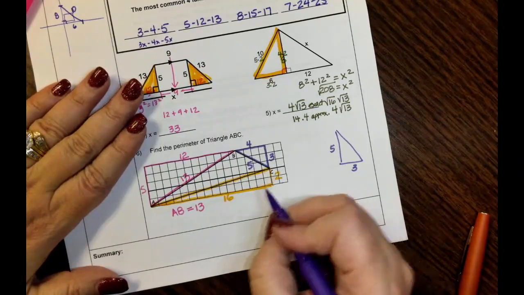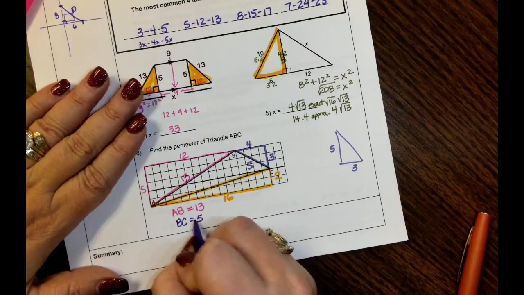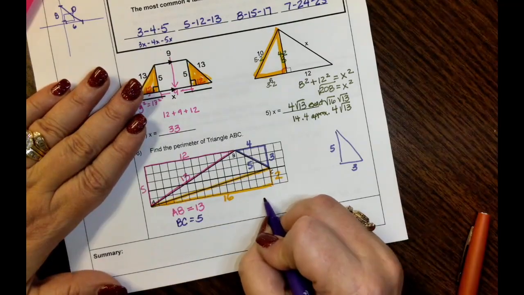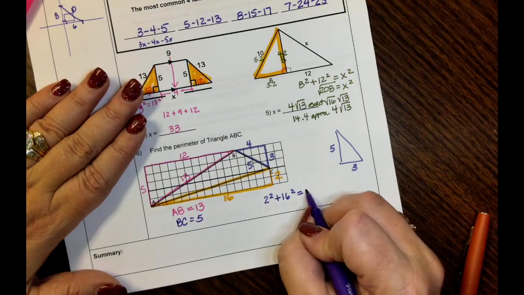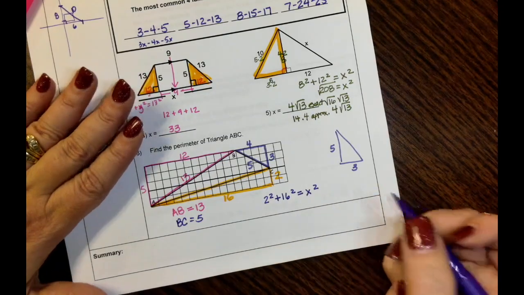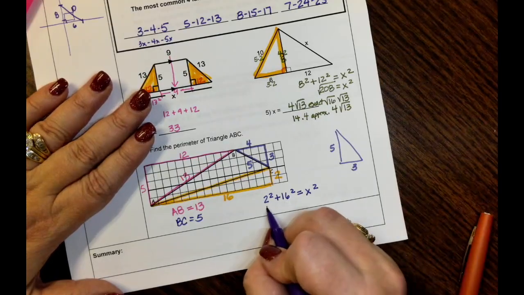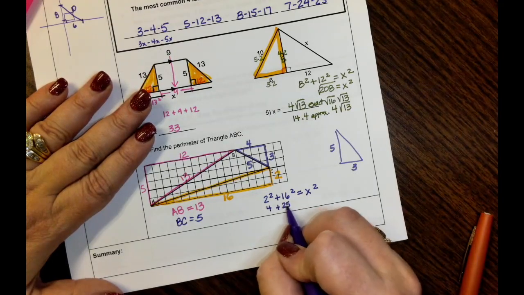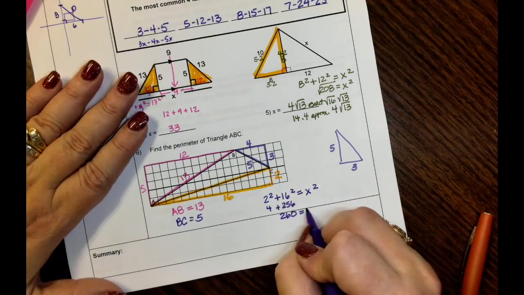So in this case, you do actually have to do Pythagorean theorem. Let me write this down. BC was 5. So then Pythagorean theorem, 2 squared plus 16 squared is equal to, I'll just call it x squared. You can call it c, whatever you want. 4 plus 256 is 260. 260 is equal to x squared.